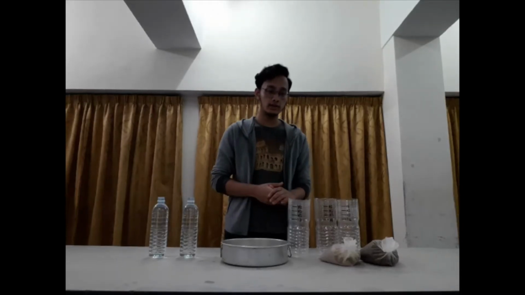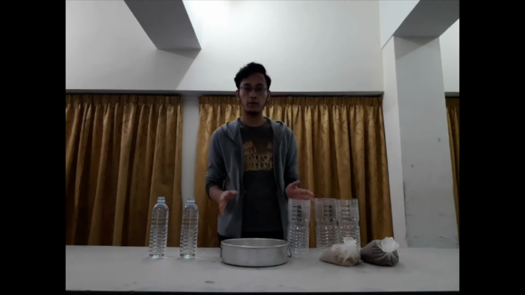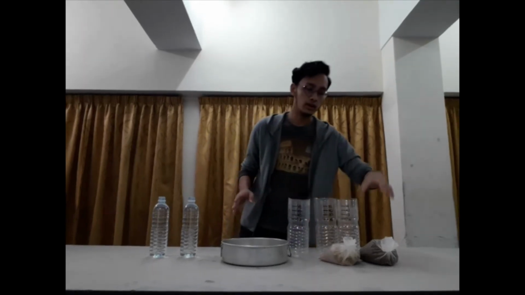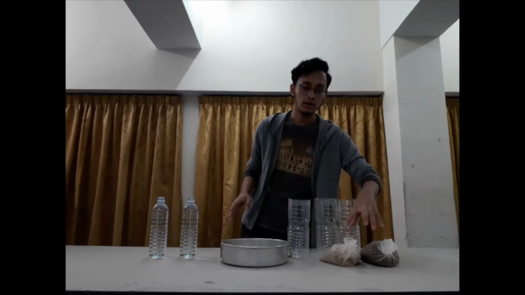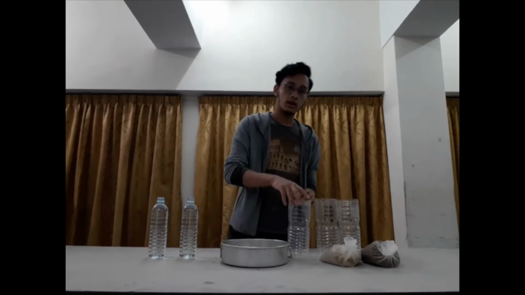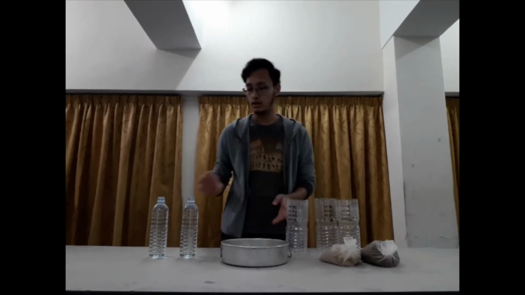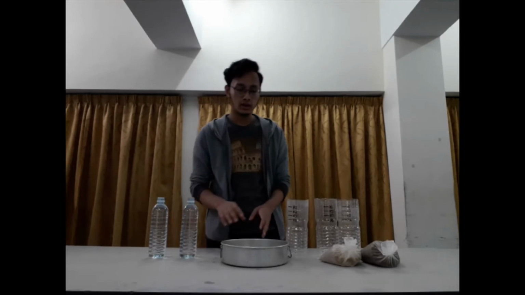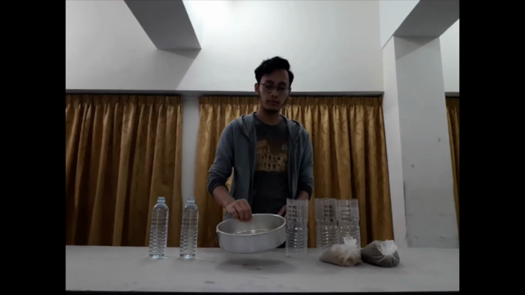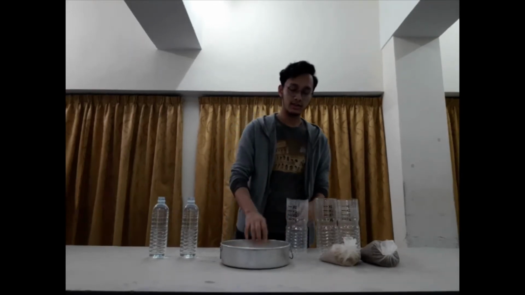For the next test, we are going to do the permeability test. Here are the apparatus we need. This is the different types of soil, and here we have the falling head test, here is water, and this is the tray.